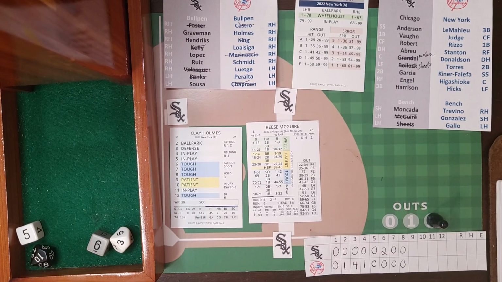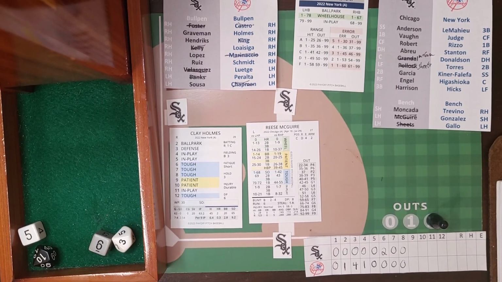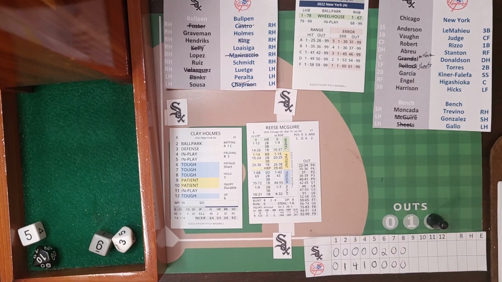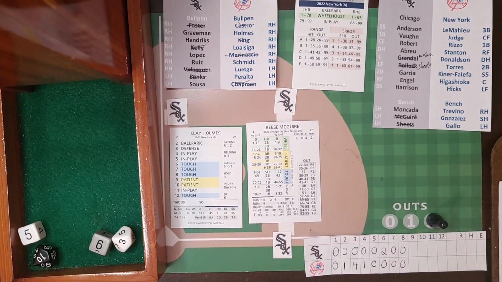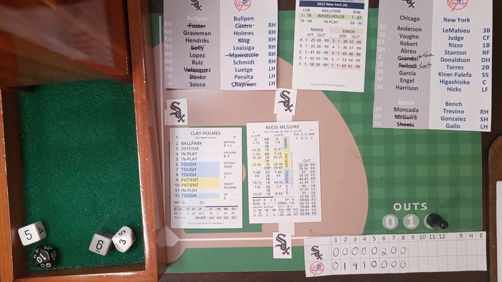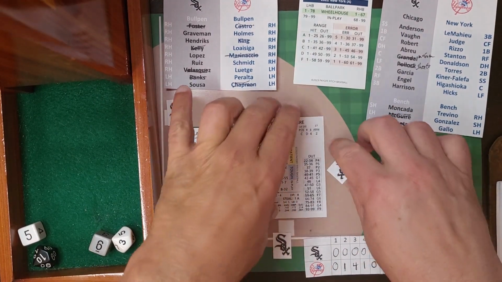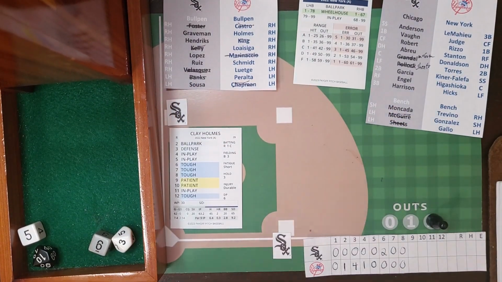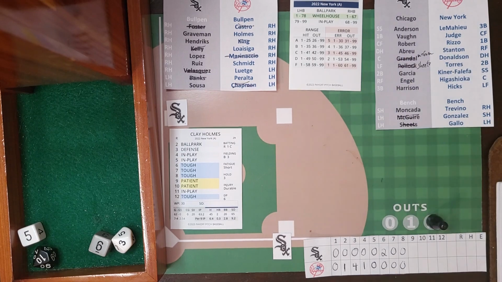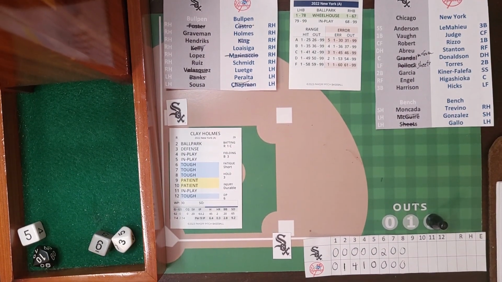11 in play. 13. That's going to be a base hit. Base hit for Reese McGuire. That will score Vaughn. Robert runs at an 8, so with 2 outs he scores as well. It's a 2-run single. Abreu will take third since there's 2 outs. A 2-run single for McGuire. And all of a sudden, the White Sox have come back to take the lead. They now lead at 7-6.